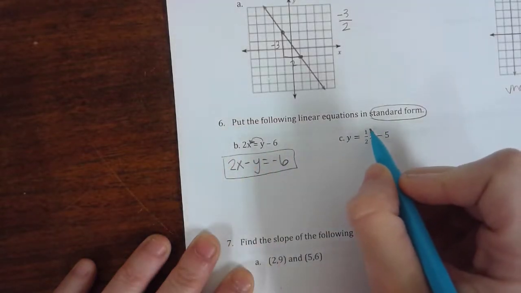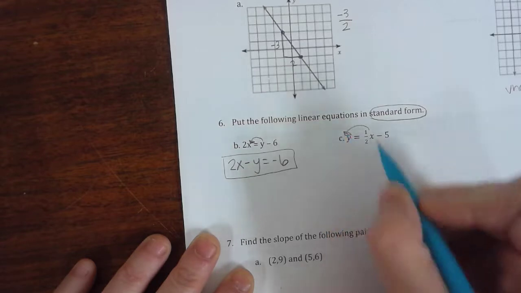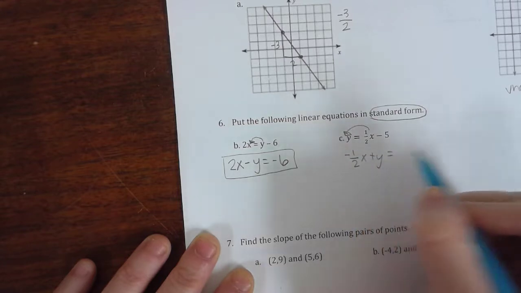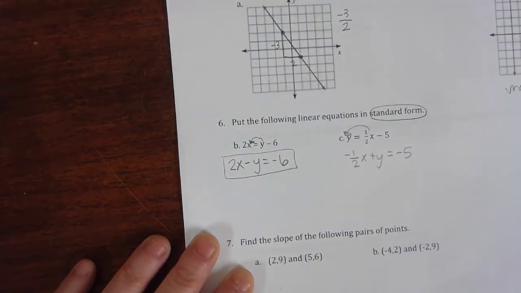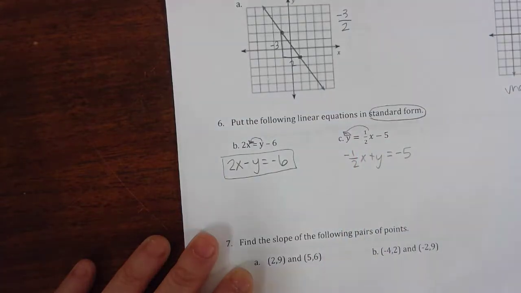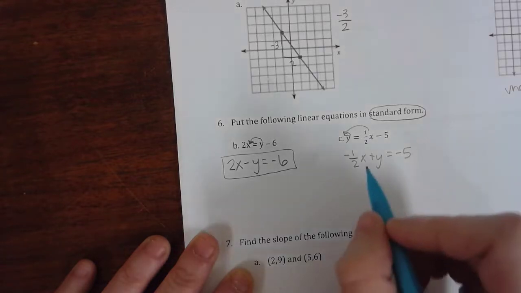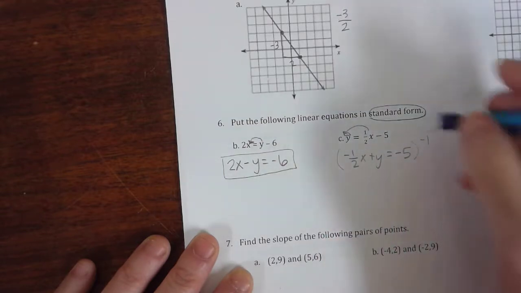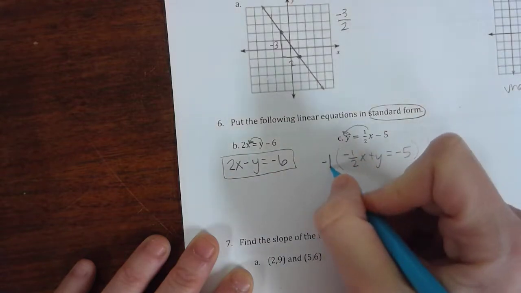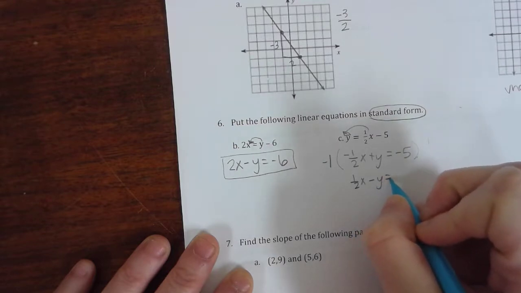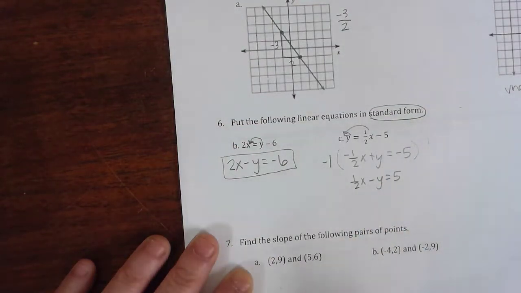For C, when I bring this x over here, this becomes a negative 1/2 x plus y equals negative 5. So, we need to get rid of the negative and we need to get rid of the fraction. Your coefficient of x cannot be a fraction or a negative. Okay? So, I'll get rid of the negative first. We're just going to multiply by negative 1, or you can think about it as just changing all the signs. So 1/2 x minus y equals positive 5. Okay, just changing all the signs.